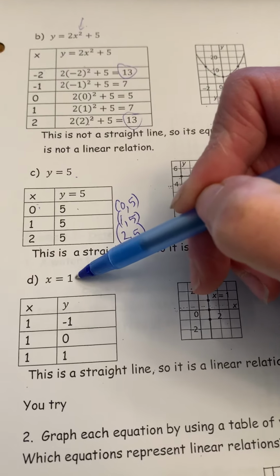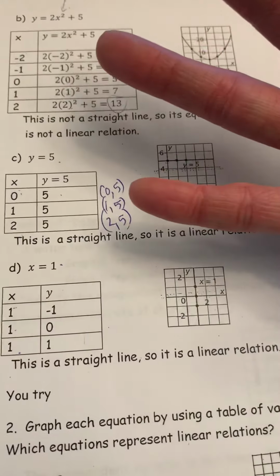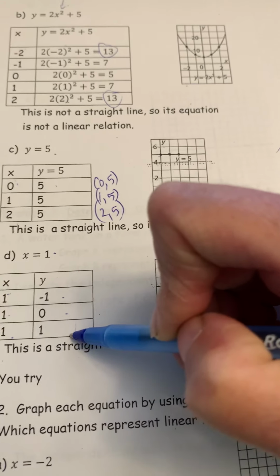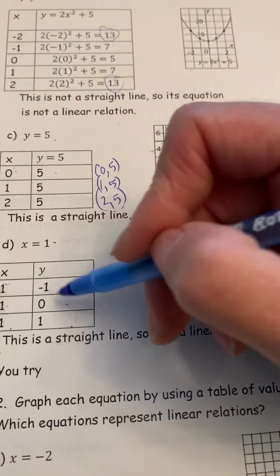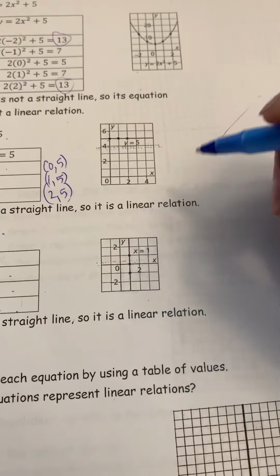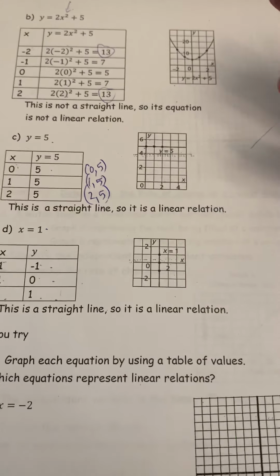So x is equal to 1. Our independent values are given to us, 1, 1, and 1, and then we just slap any y values on there. Now we're not going to pick 1,000, 10 million, and negative 980 because how are we going to graph those, right? So keep it real. Negative 1, 0, and 1. We plot those, we get a straight line. Is it linear? Yes, we got a straight line.